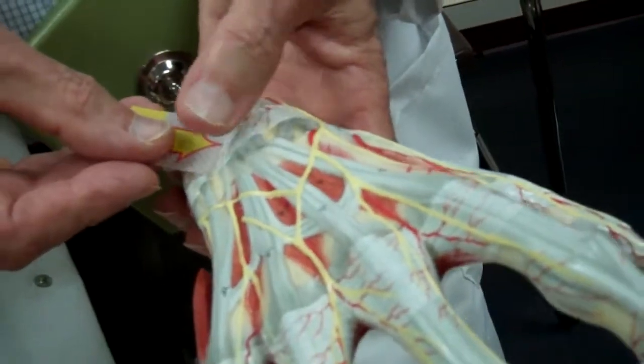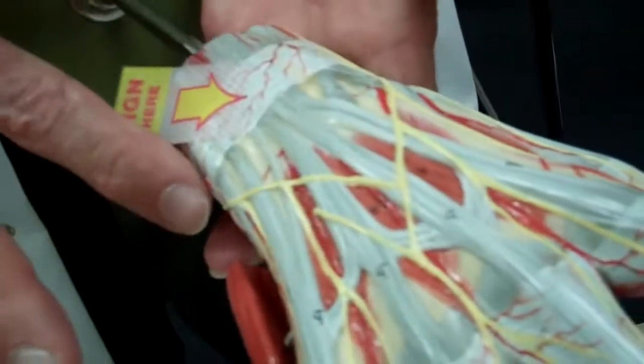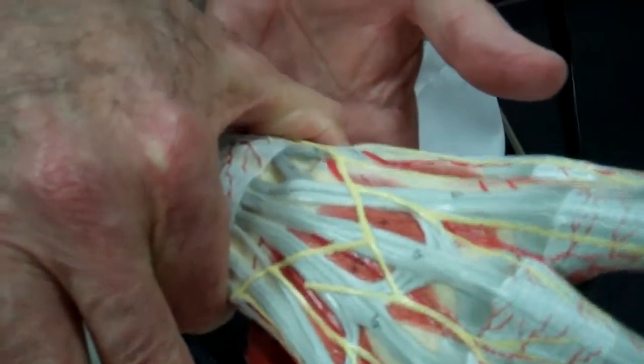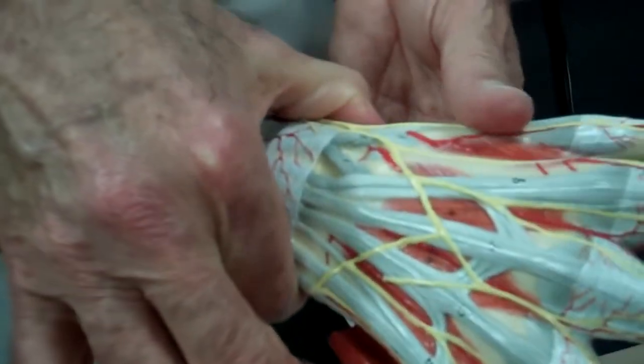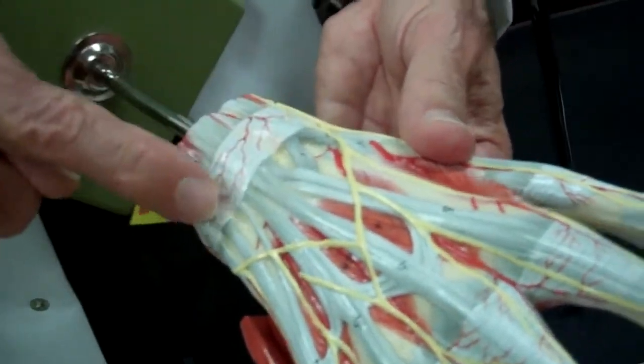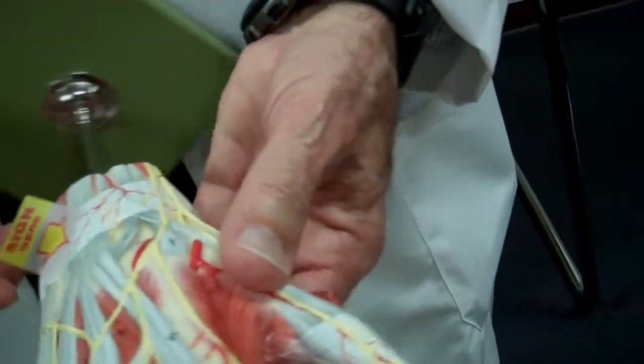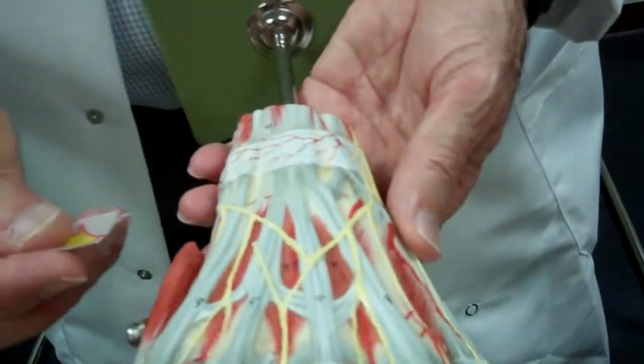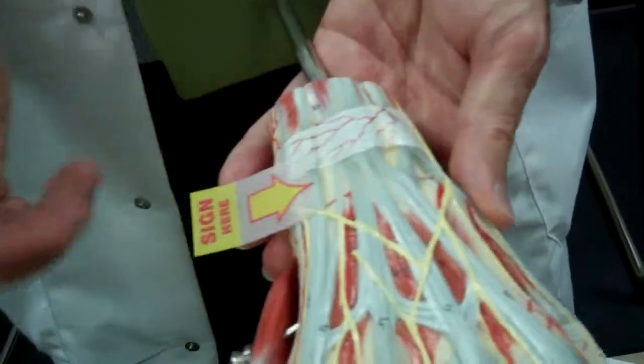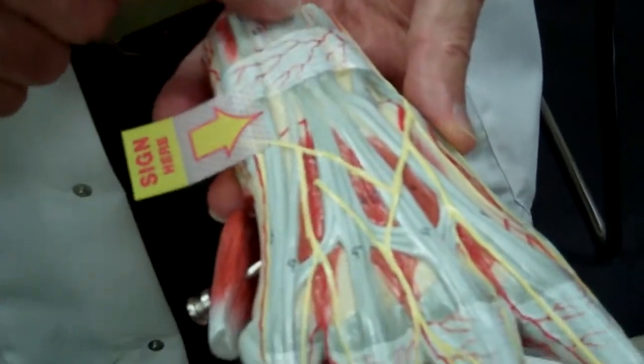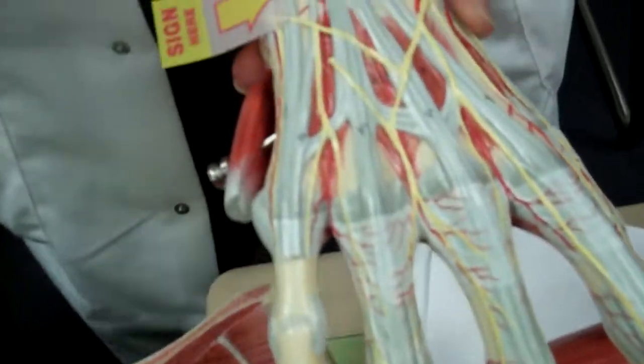What do you call this structure? Part of the deep antebrachial fascia, okay, holding the extensor tendons, and there are 6 tunnels deep to it there. Extensor retinaculum. If I put it on this tendon right there, that goes into the little digit, extensor digiti minimi.